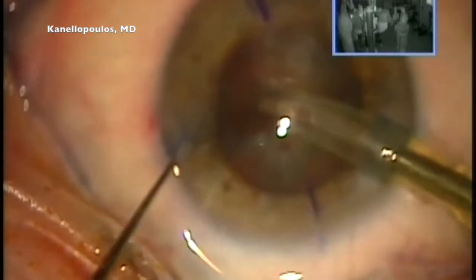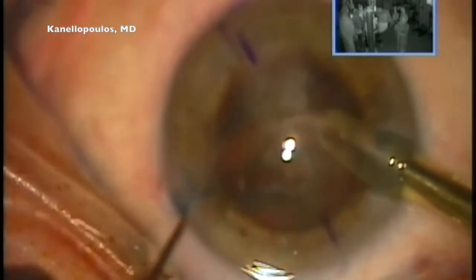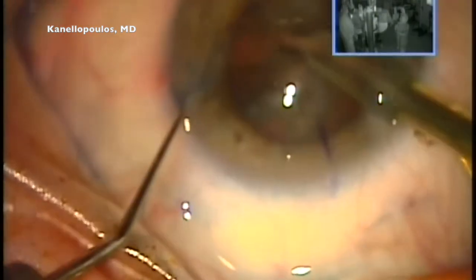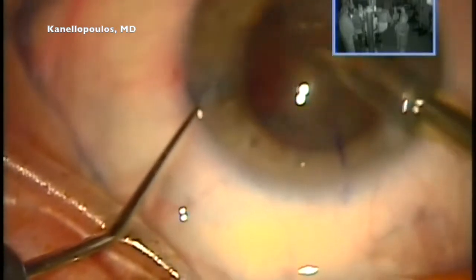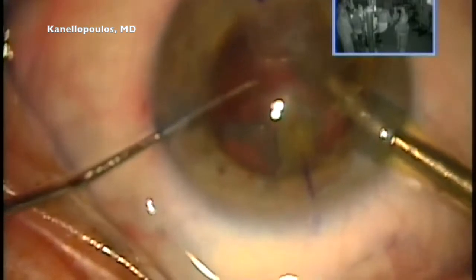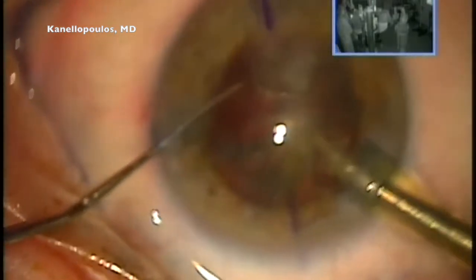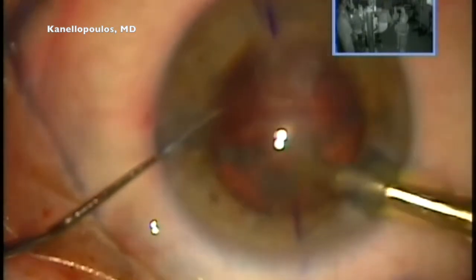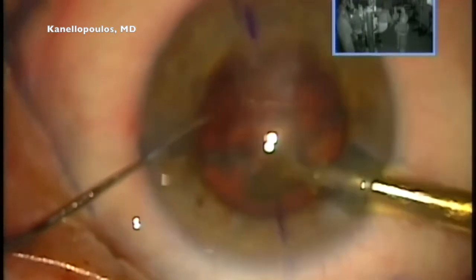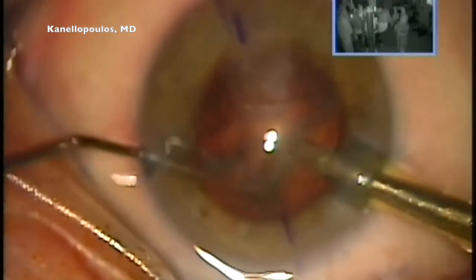We dissected the lens in 2 halves, and now I'm picking up with, this is the signature White Star probe, higher aspiration, only 10% phaco power. We're picking up the first hemi-meridian of the cataract to go on then and spin the other half of the cataract after we refill the anterior chamber with Viscoat.